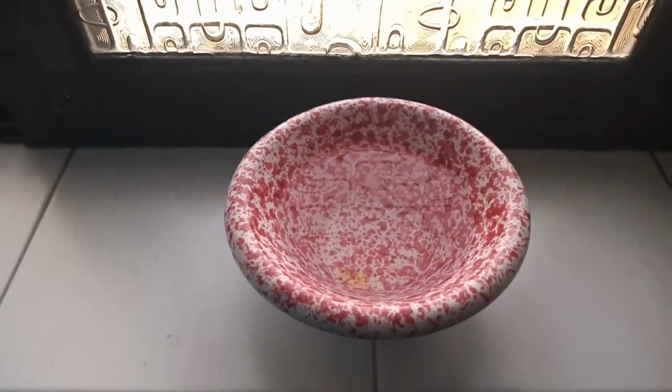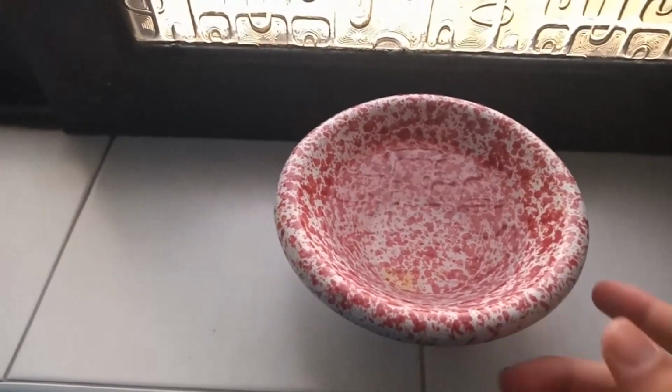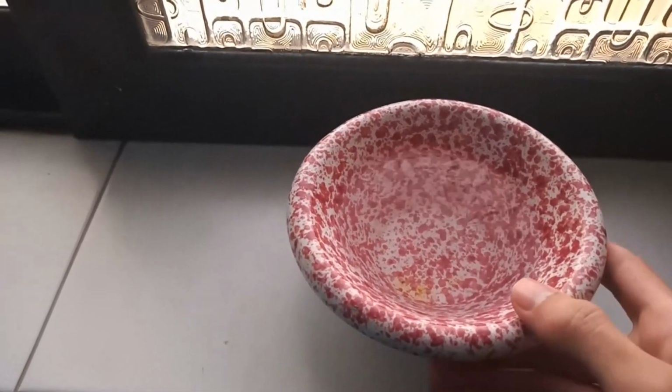Today we're going to finally start working on the fabulous water. Let's take a look at a real life example. Here is a bowl full of water. This is actual water, okay?